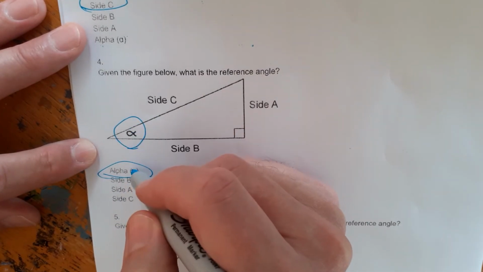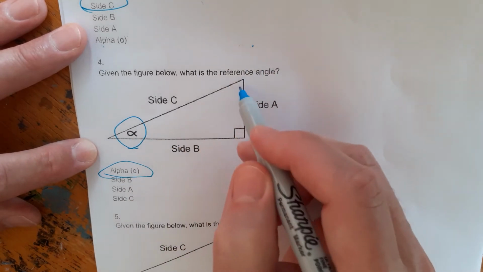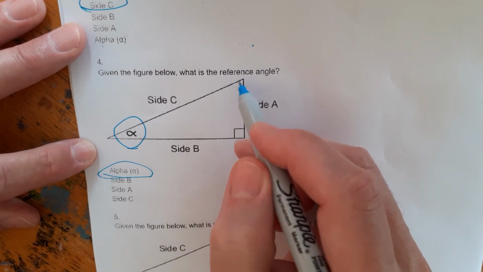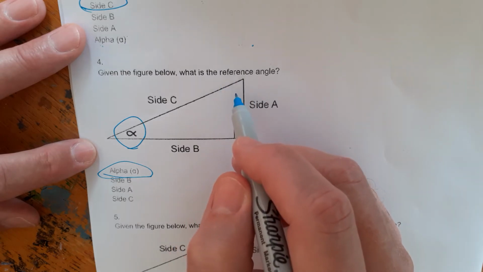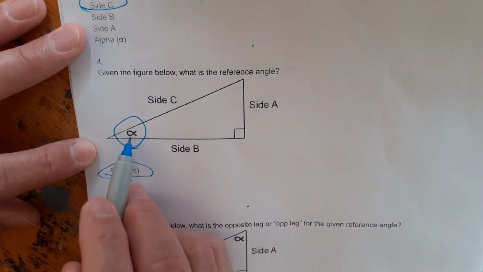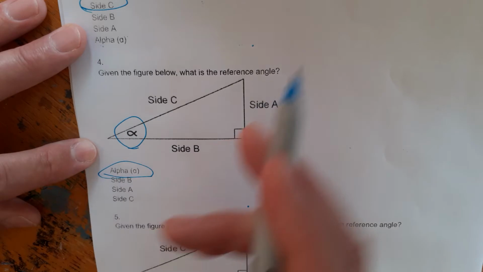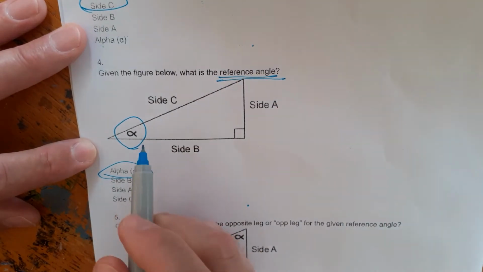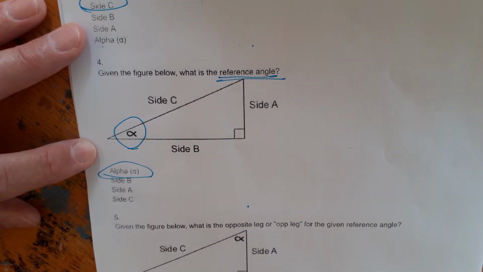And what that also should denote to a student is, hey, this one's blank over here. I am not focused on this angle. I don't care about it. I'm literally going to ignore that angle and focus on the one with the alpha in it. That becomes the reference angle. That's their way of saying focus on this angle, right?